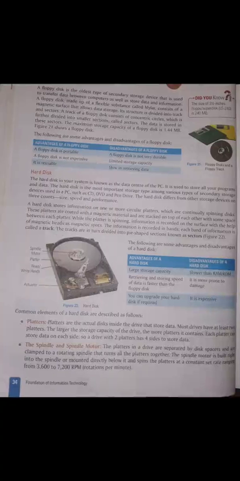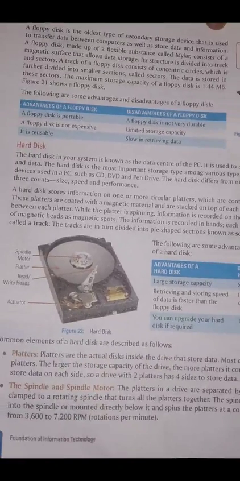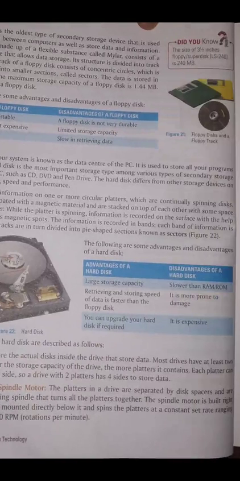And there's a floppy disk. What is the structure of a floppy disk? Floppy disk is actually a small square shape, in this figure on the right side of the corner.